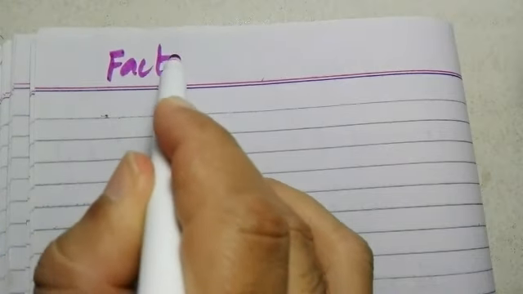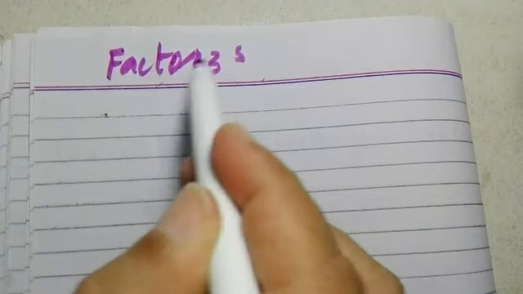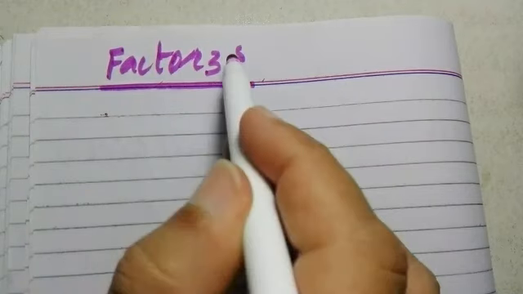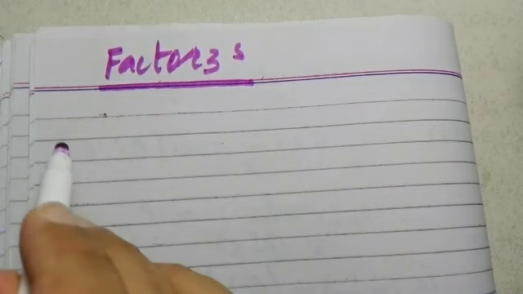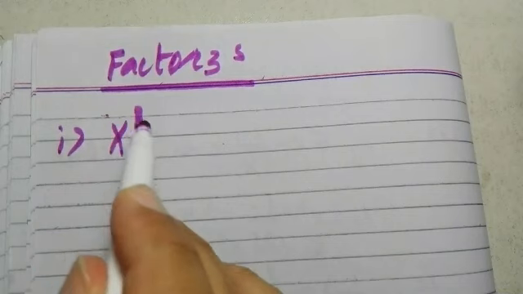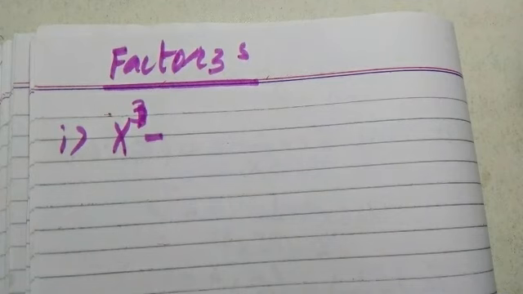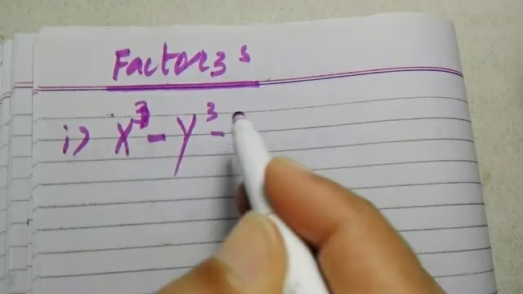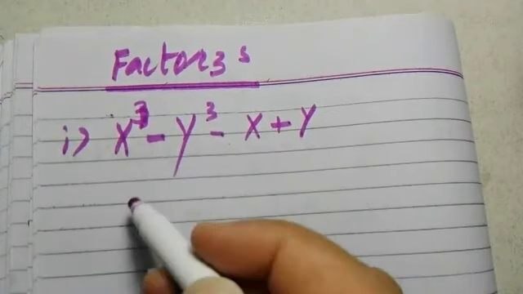Next question is about factors, and factors for an expression. It is a statement which is required to be factorized.